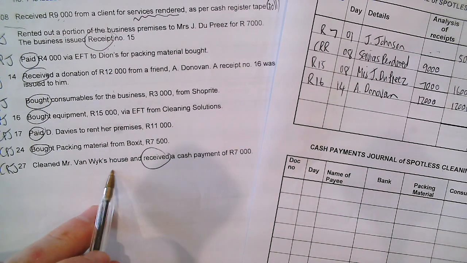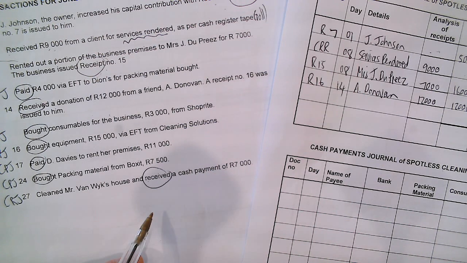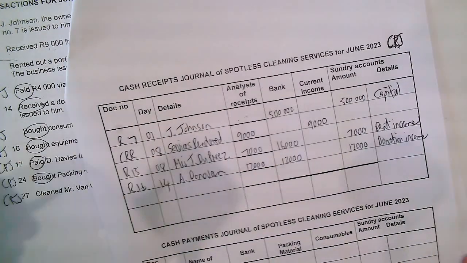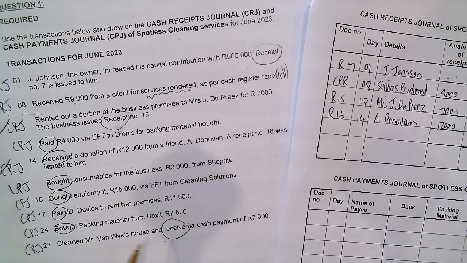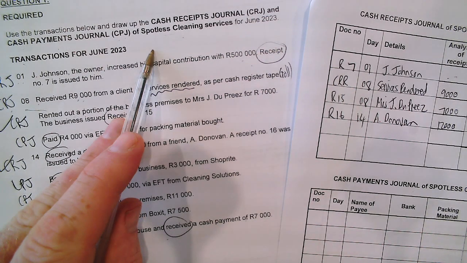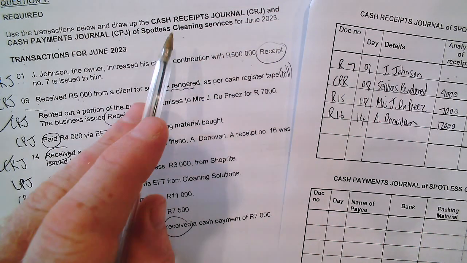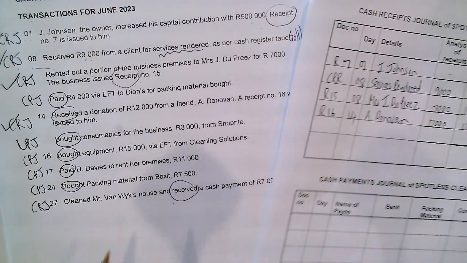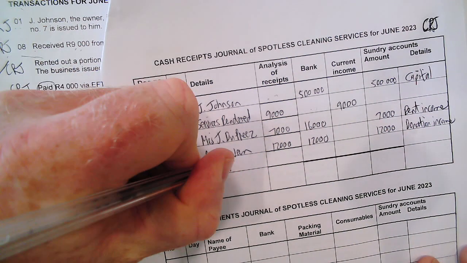Cleaned Mr. Van Wyck's house and received a cash payment of 7,000 rand. I'm receiving the money, it's in the cash receipts journal. But now, Mr. Van Wyck is the one paying the money to me. What I must remember is what kind of business we are in. We are Spotless Cleaning Services, which means the service we're rendering is cleaning places. So cleaning Mr. Van Wyck's house will be services rendered for us. So I'm going to write here, services rendered.